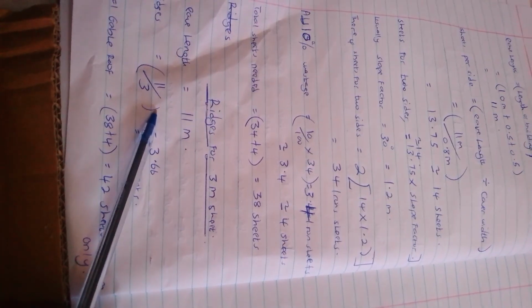We had an eave length of 11 meters, after getting the length of the building plus the two overhangs. Dividing 11 meters by 3 meters, which is the whole length of the iron sheet, you get 3.66, which is equal to 4 sheets.